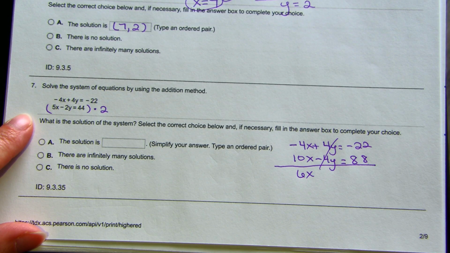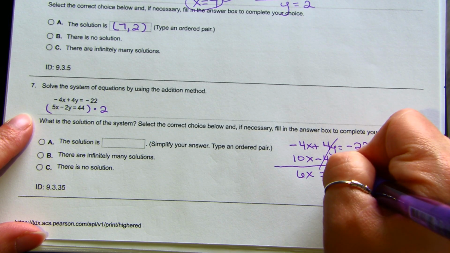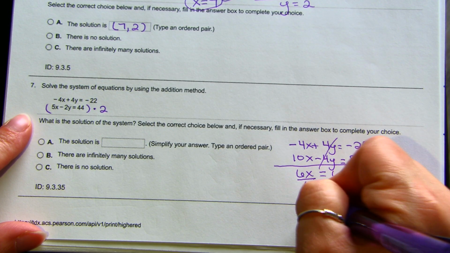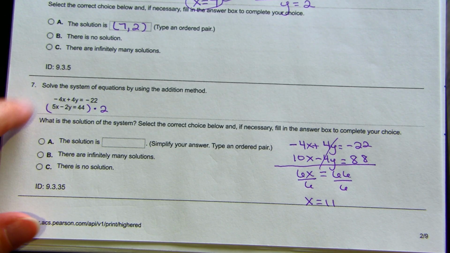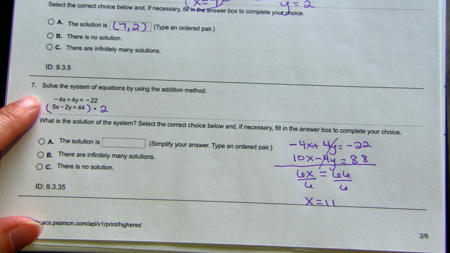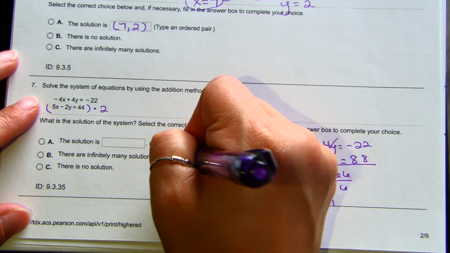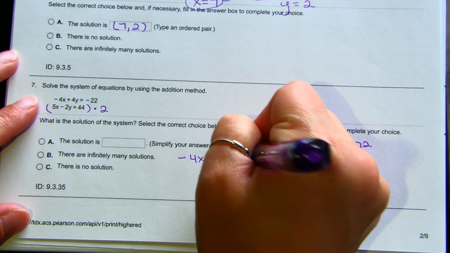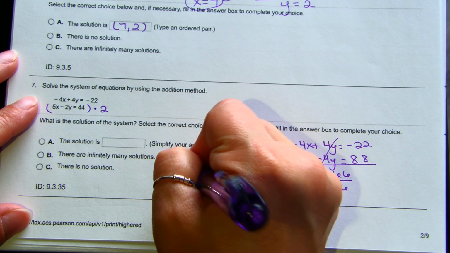So now I can take that and plug it into either one of the originals in order to come up with my y. I'm just going to stick it in the top one. It really doesn't matter which one. It's totally up to you. So if x is 11, that'll be negative 4 times 11 plus 4y equals a negative 22. Negative 4 times 11 is negative 44. Whoops, I don't know why I wrote 44 over there, I meant 22. Sorry, guys.